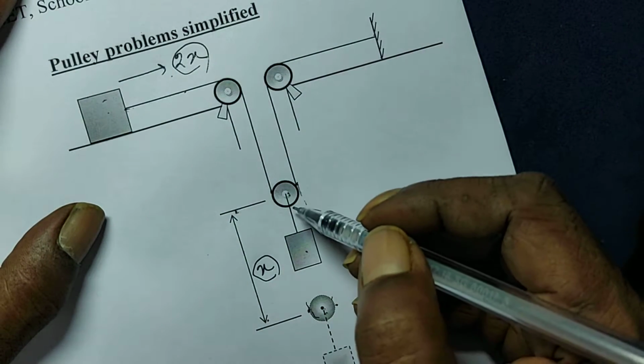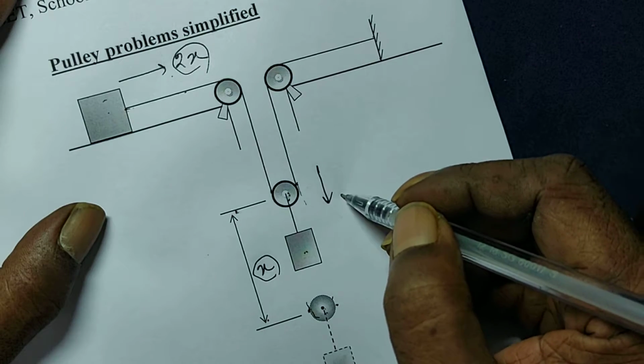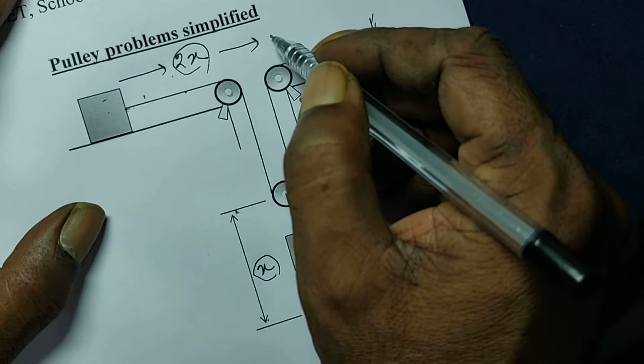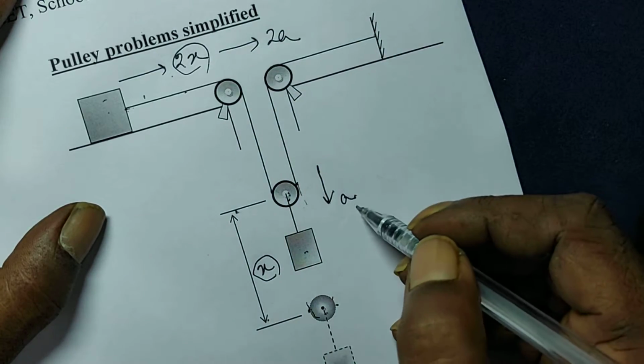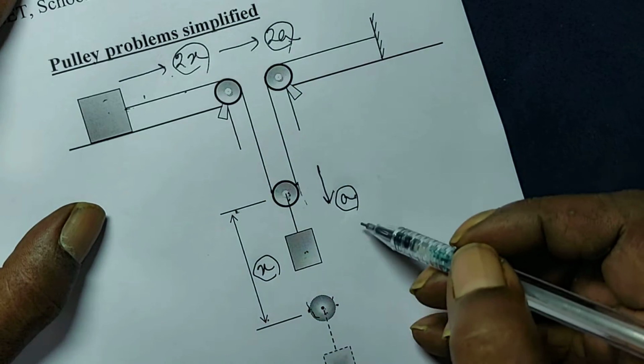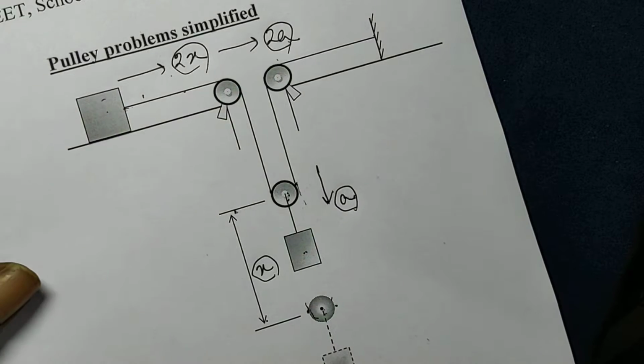That is the understanding, and everything happens simultaneously. So if the acceleration of this pulley along with this mass downward is a, then of this mass to this side, the acceleration will be 2 times that, 2a. Now then it is simple.